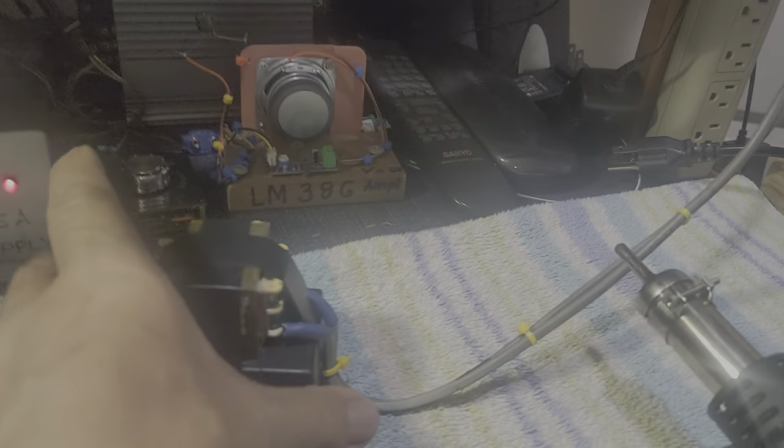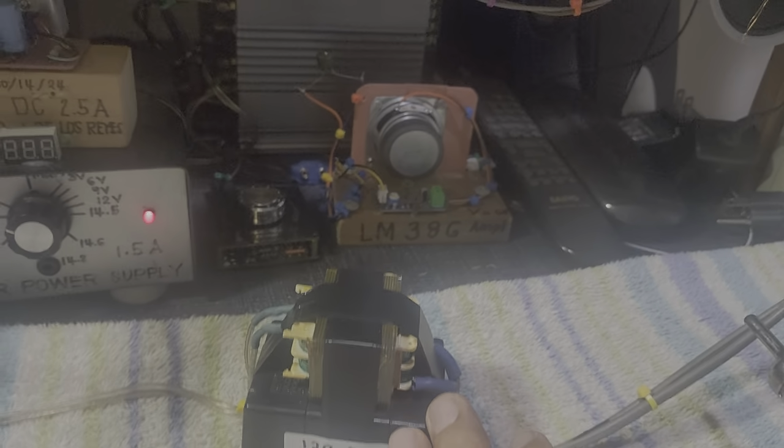To continue with the construction of the power for this LED lamp, I brought out an extension wire which will be plugged into the outlet. I soldered this onto the primary side of the transformer.